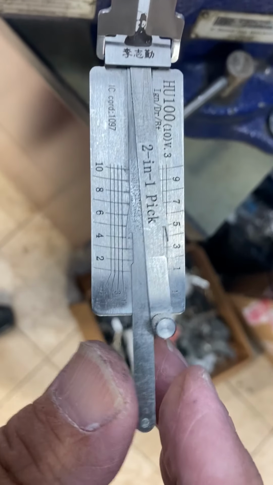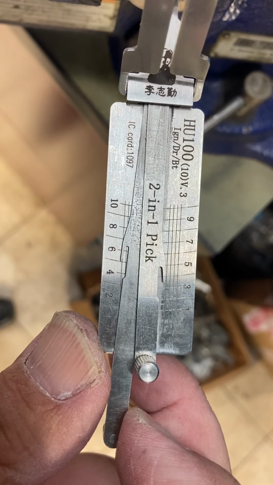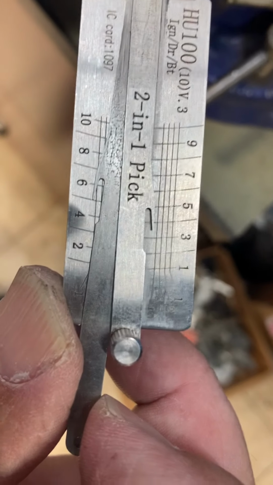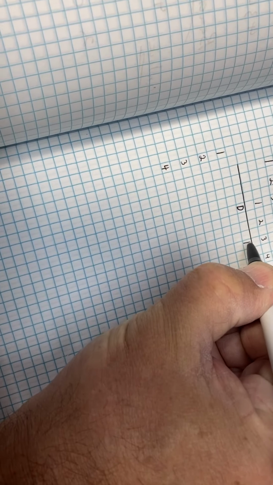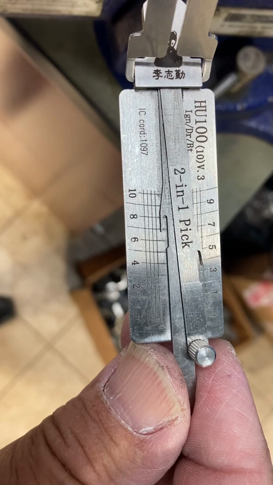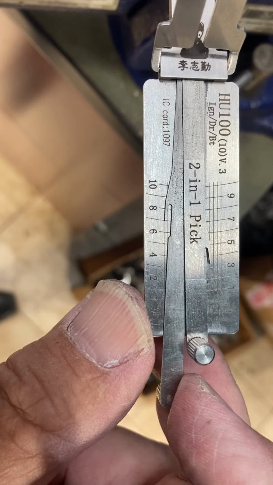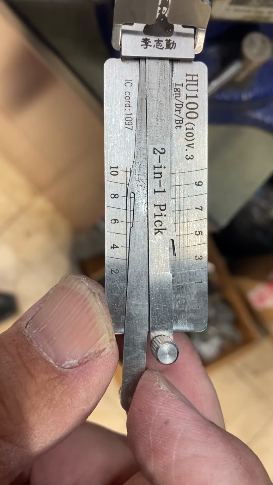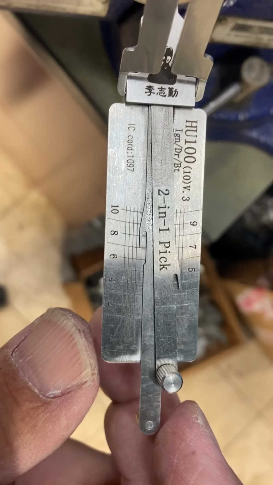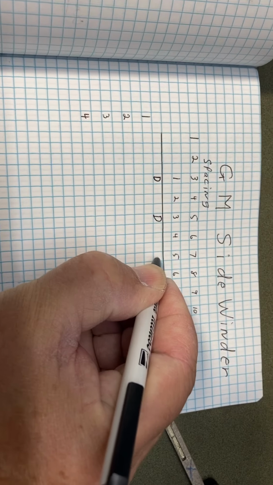Back over to the lock. Chamber 5 passes the line. We're going to call that deep. Back to the lock. Going to chamber 7. Lining it up. This one stops on the line. So we're going to call that shallow. So chamber 7 is going to be shallow.